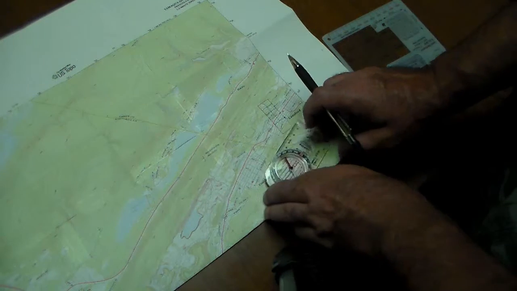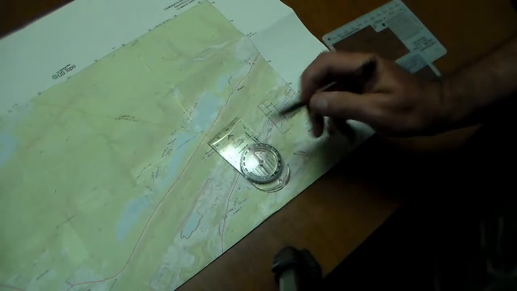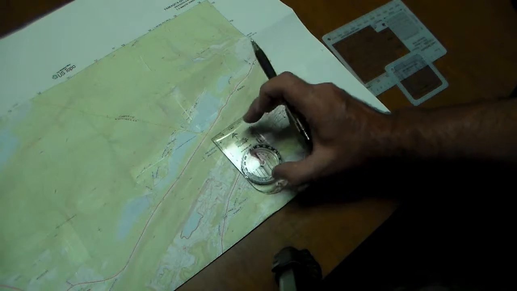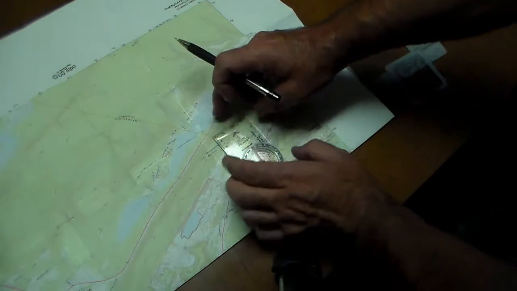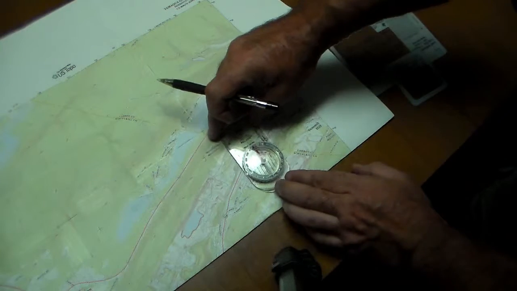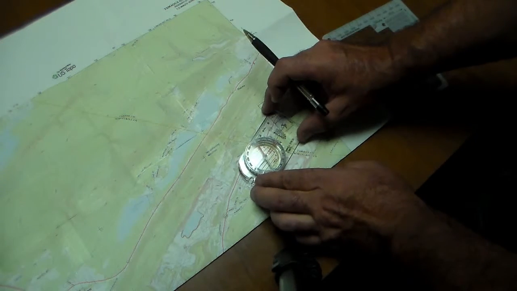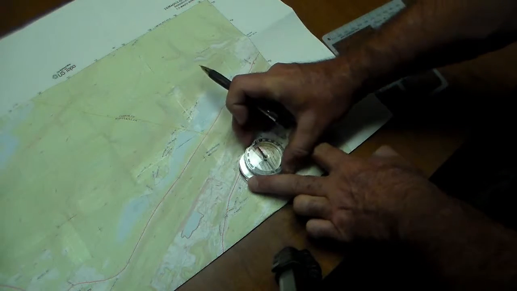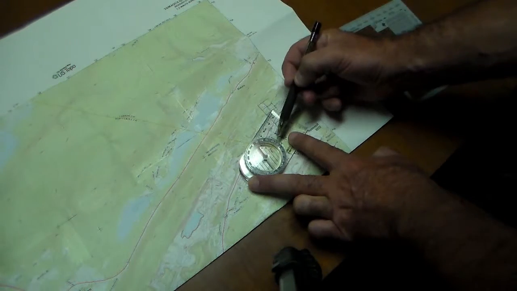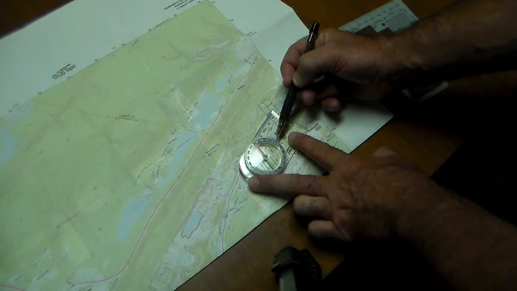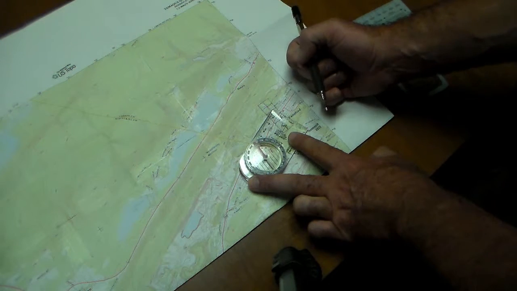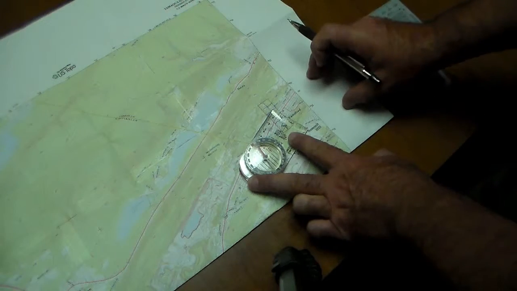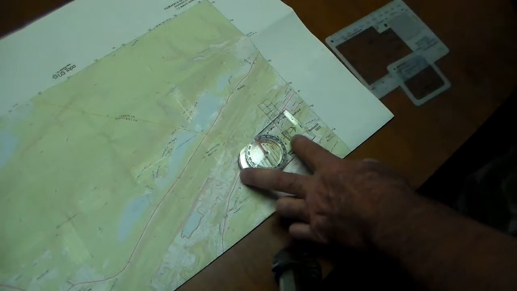Then draw your lines, set the dead center of your compass over the line like that, turn it so your line of travel matches, and then turn the bezel, and there the math is done for you. 067 degrees. Add your magnetic declination, 079, adjust, and you're off.